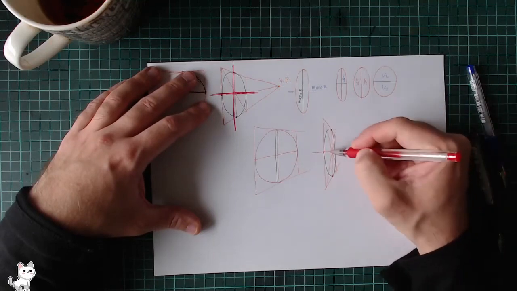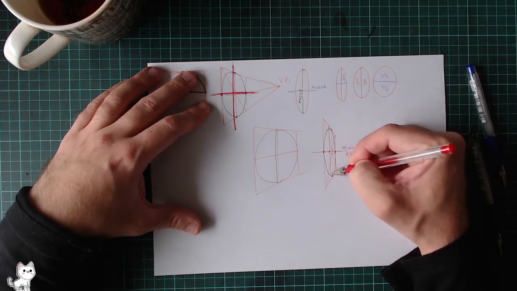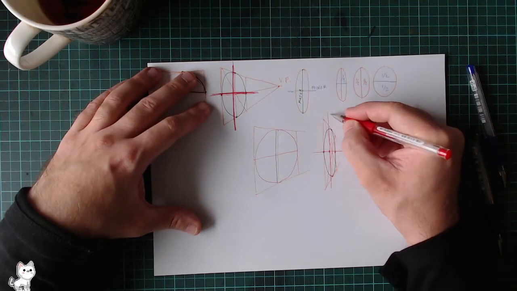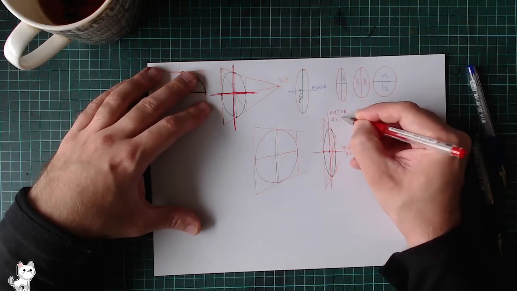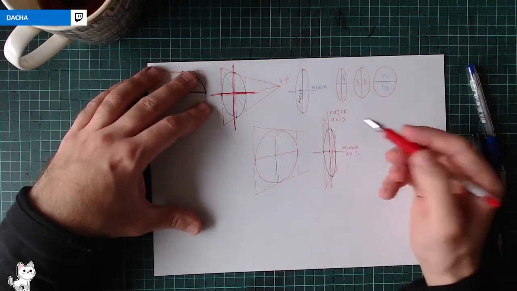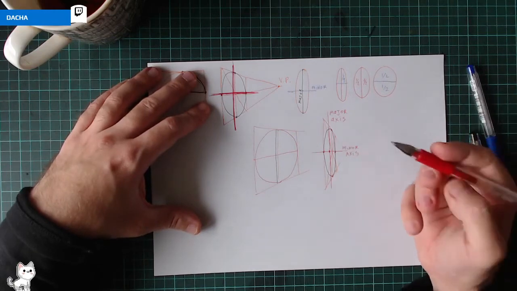And if exactly in the middle here I draw the major axis, it divides into 4 quarters.